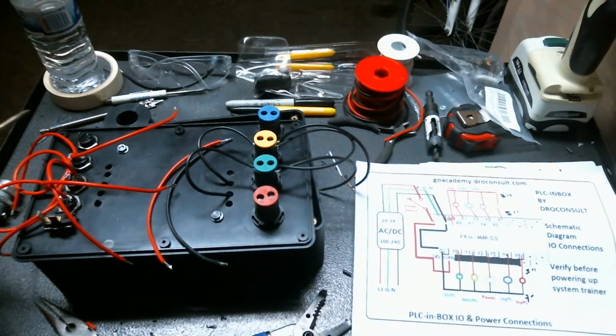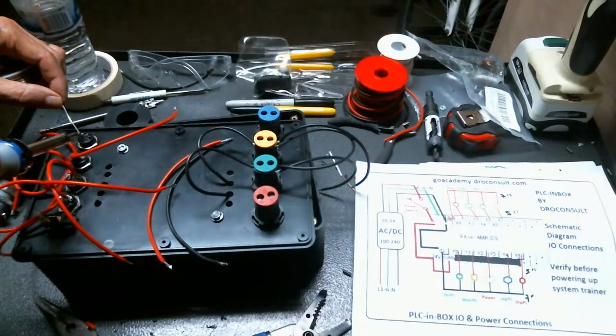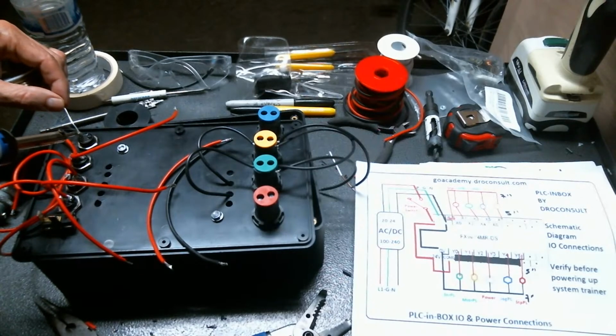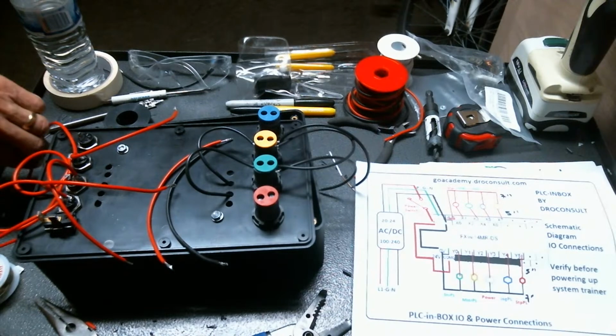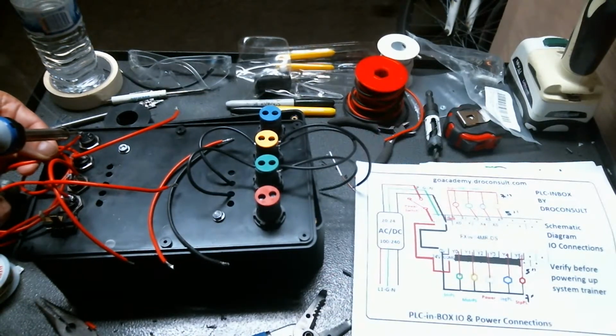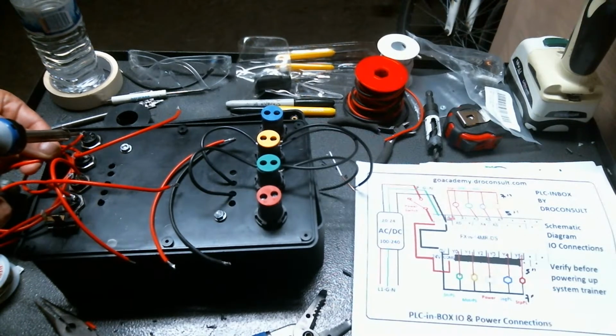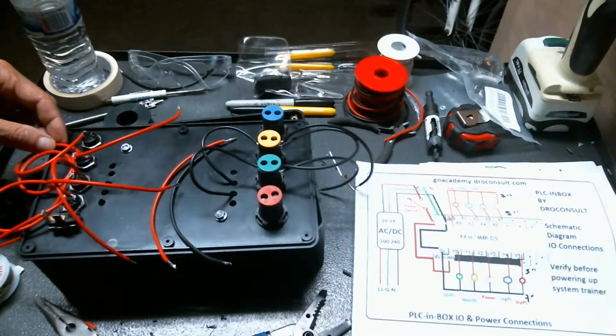I'm going to tin this terminal, so that when I solder, I also don't have any issue with the solder sticking to the wire. There we go. And that was the last one, right? That was the last one.